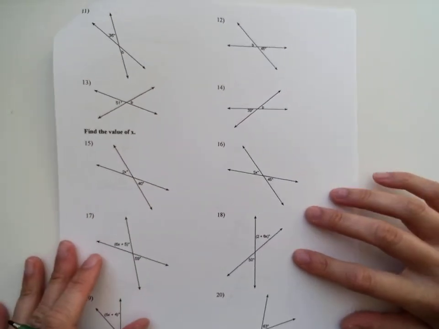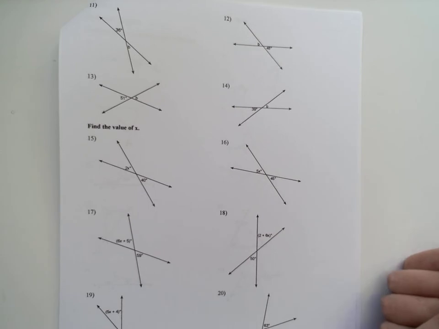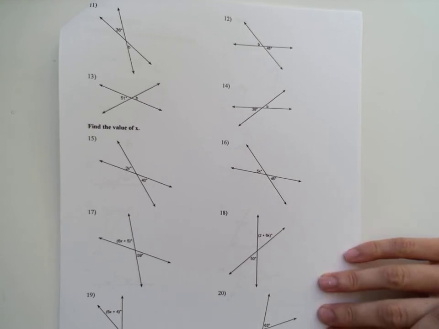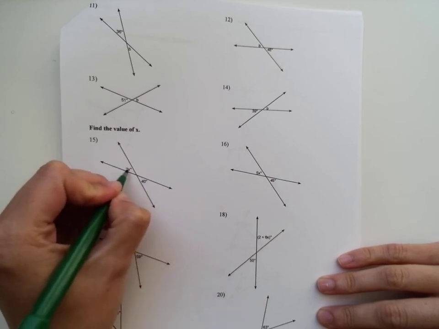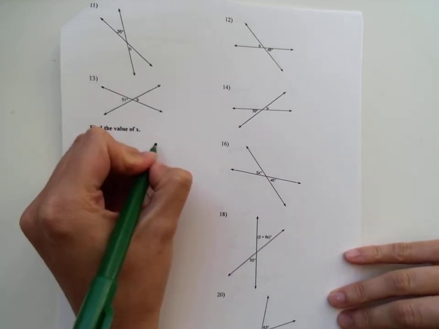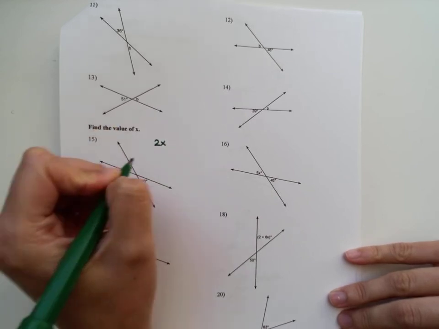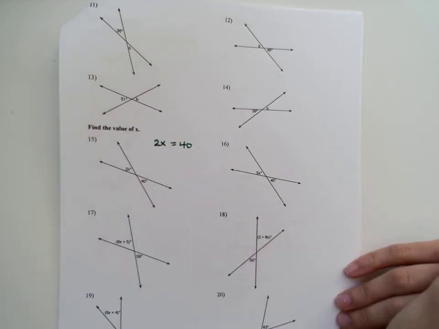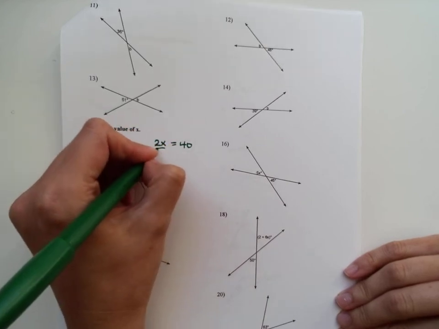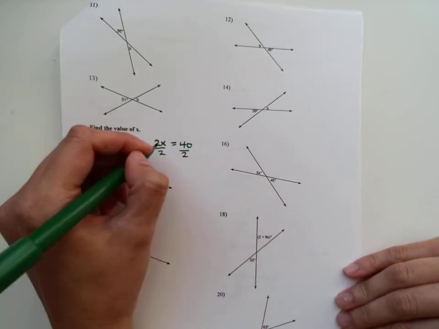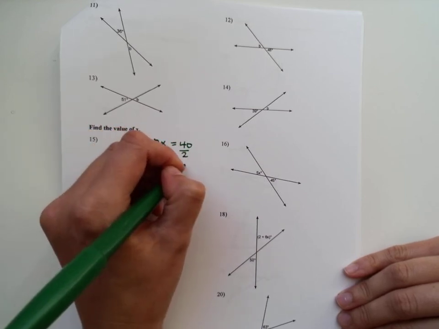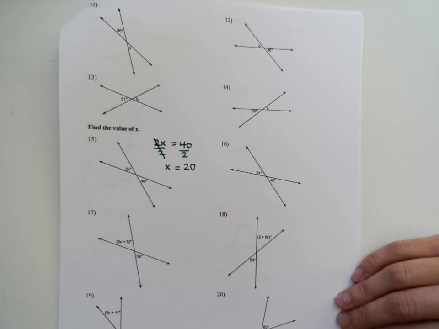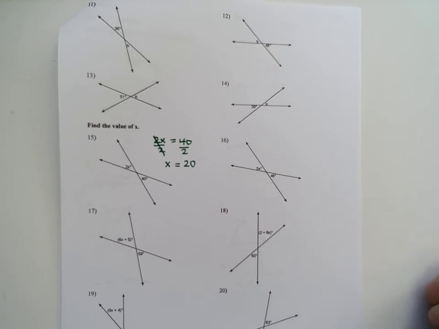Go ahead and turn to 15. This one has a little bit more solving. So again, vertical angles, which means 2x is equal to this angle, which is 40. So we can set up an equation, 2x equals 40. We have to solve for x, which means we simply divide both sides by 2 to get x all by itself. And so x equals 40 divided by 2, which is 20. Okay, you should be ready to go ahead and complete your assignment.